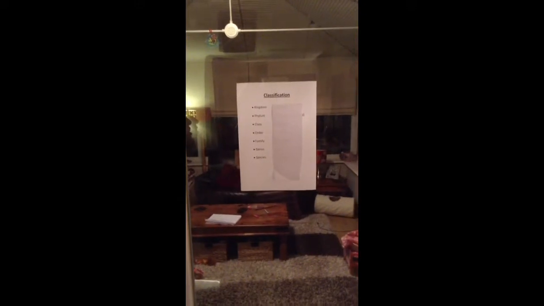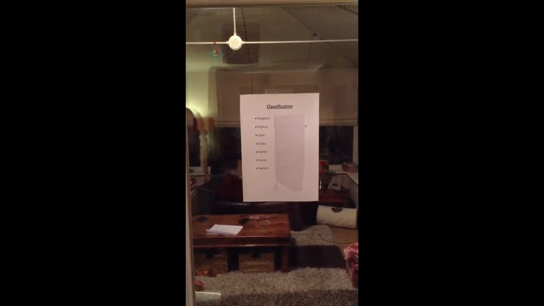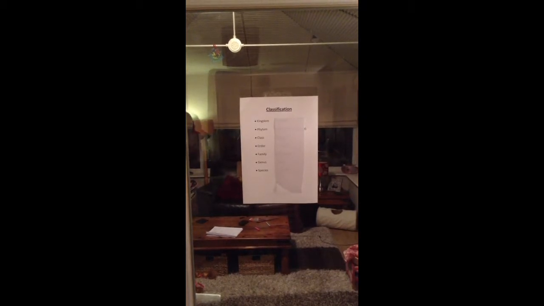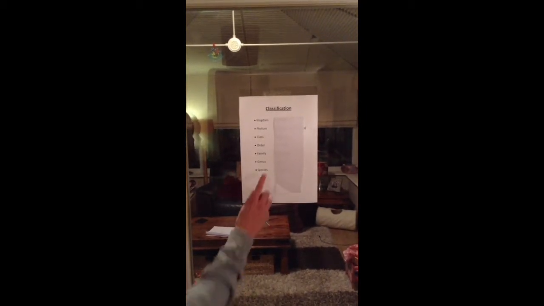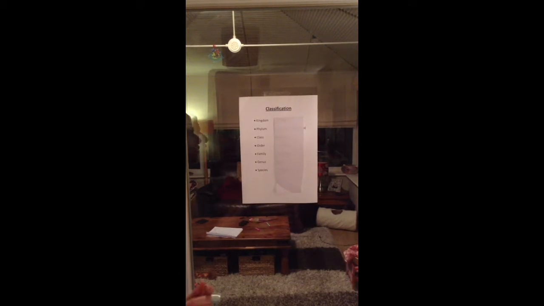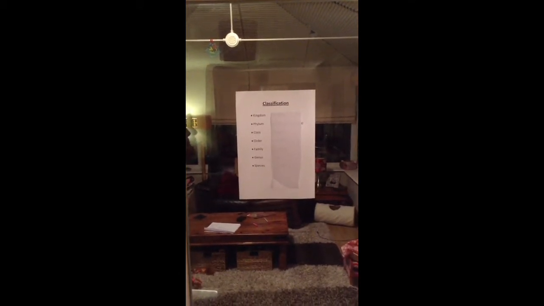This is classification. You need to know this for AS level biology. I'm going to start by talking about the hierarchy. This is when a very large group of organisms is narrowed down into a very small group of organisms called a species, depending on their characteristics and where they are in the family tree.